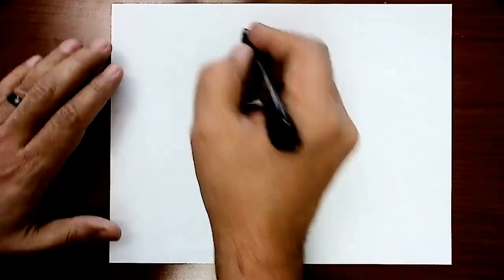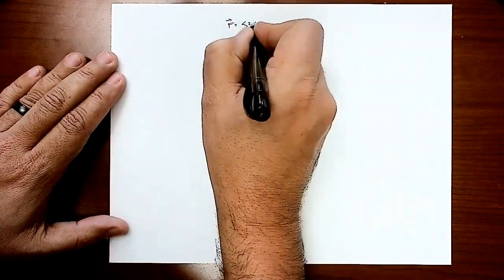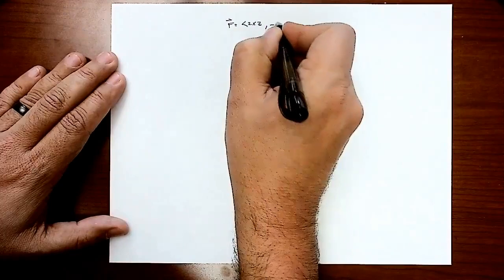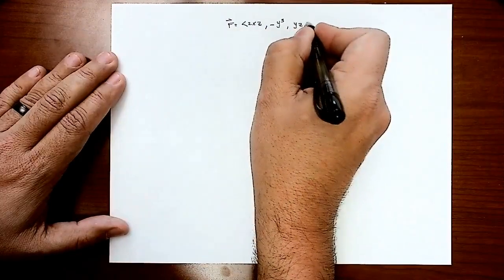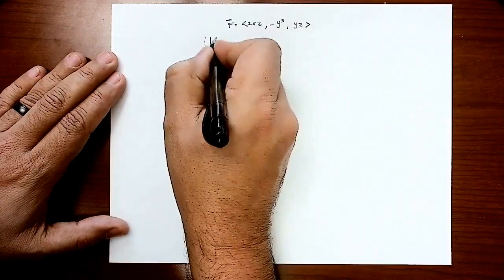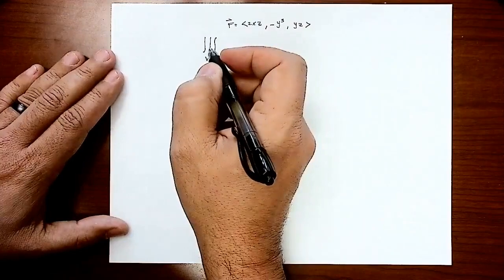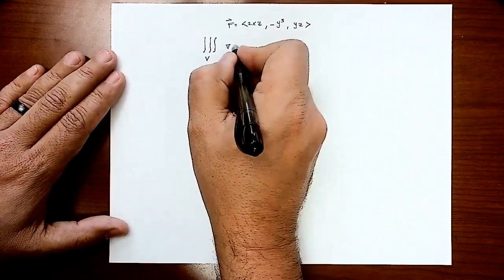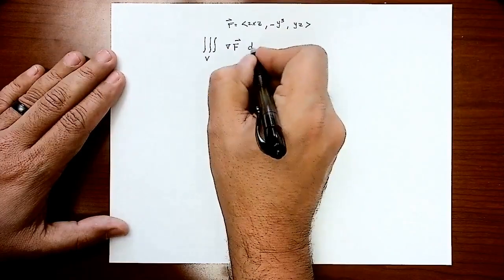So the vector field F is given by 2xz minus y cubed comma yz. We would like to use the divergence theorem, so I want to get the triple integral over the volume of that unit cube for the divergence of that vector F dV.